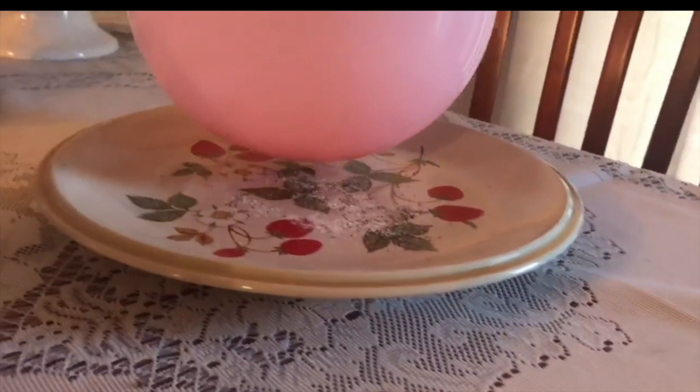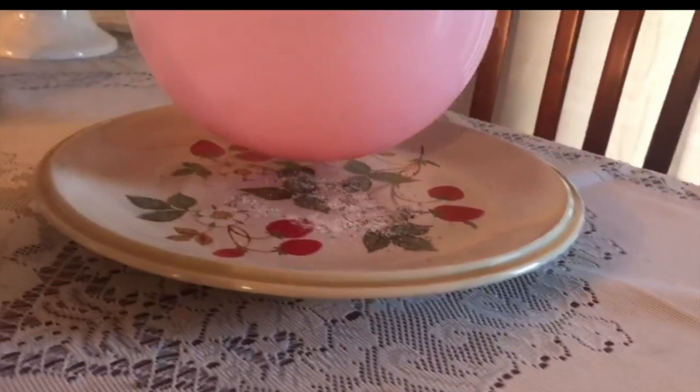Therefore, once the balloon touched the plate, the pepper attracted to the balloon due to the static from the hair and the other reactions, whereas the salt stayed on the plate and repelled from the balloon. Ultimately, it was found that opposites attract.